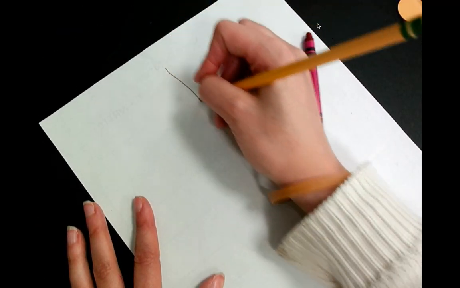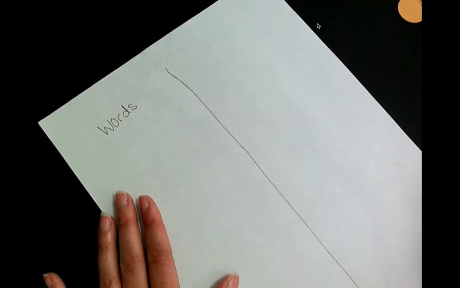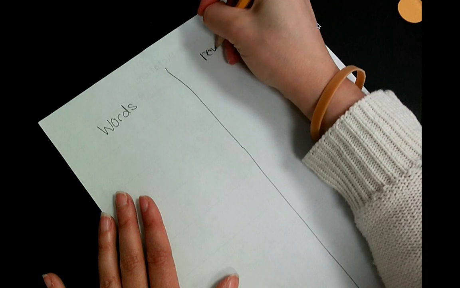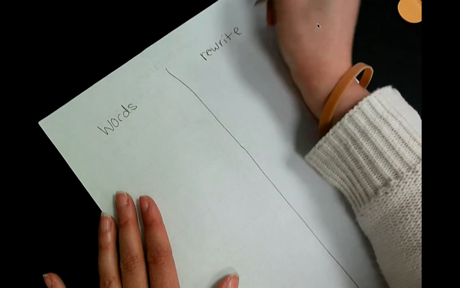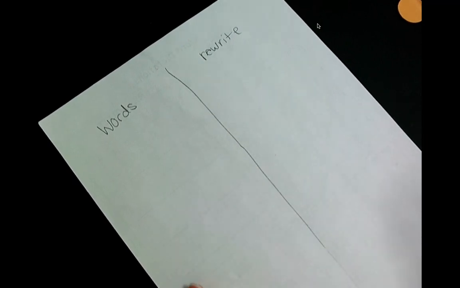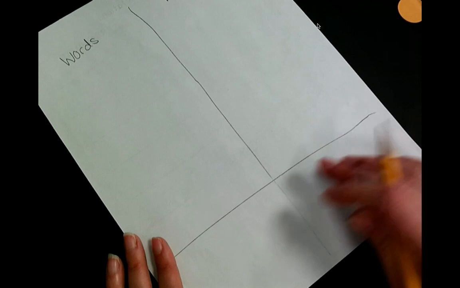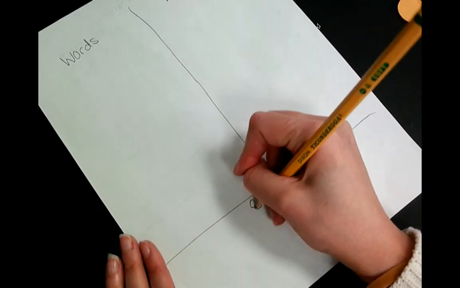Write words on this side and rewrite on this side. Then stop about here and make an upside down T. This is where you're going to put your sentences.